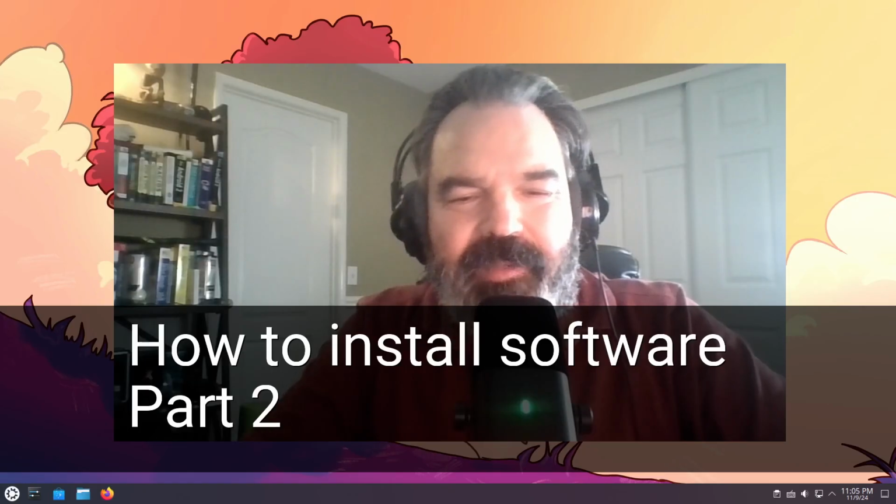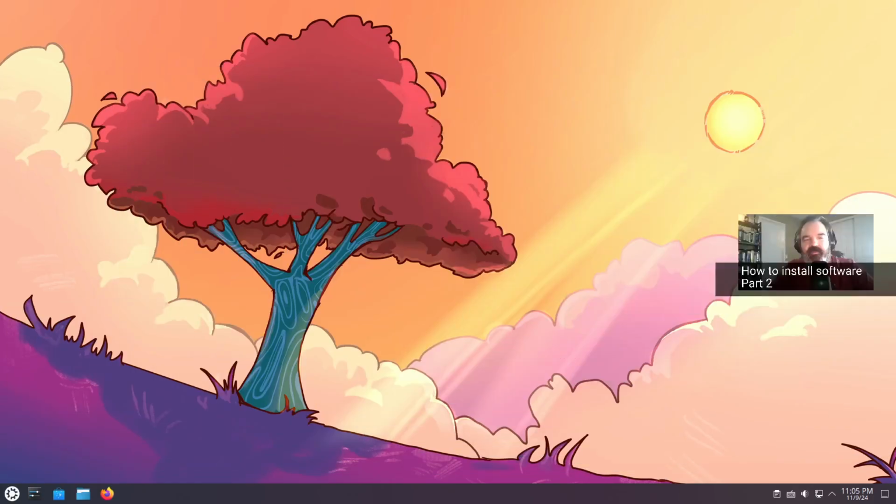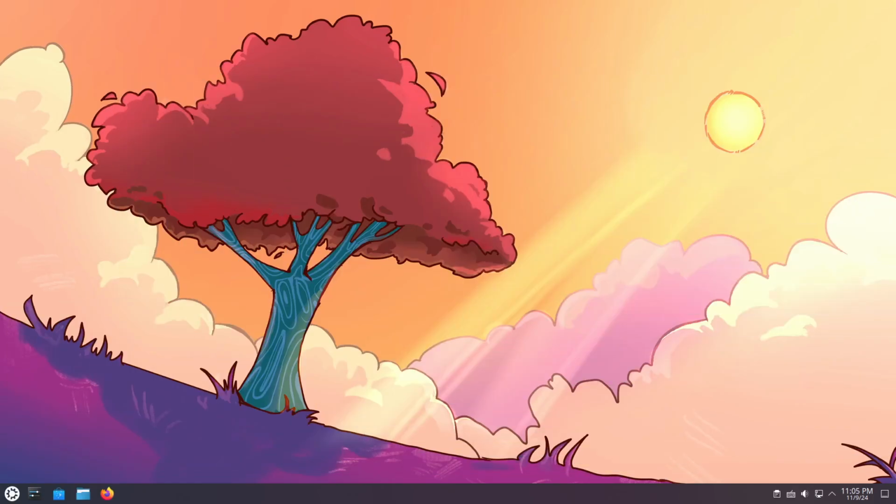This is part 2 of how to install software in Kubuntu. And you might notice that my desktop looks a little different. I apologize. I was running 2404 and not 2410. So I updated my VirtualBox installation. This is what 2410 looks like out of the box.